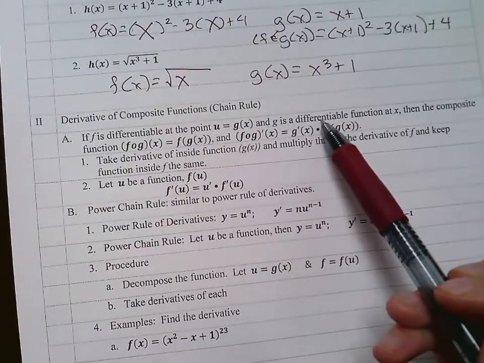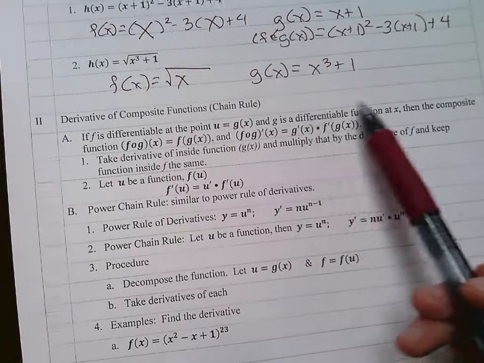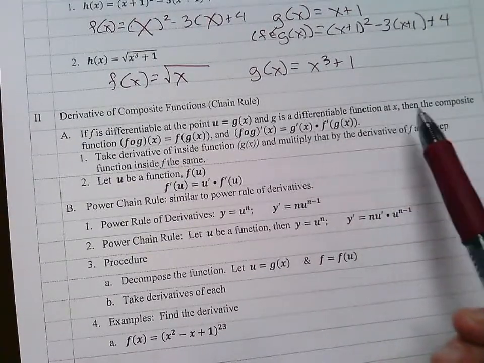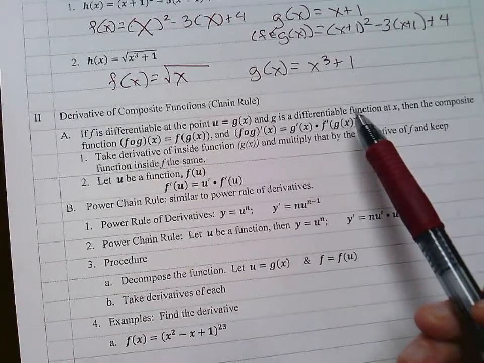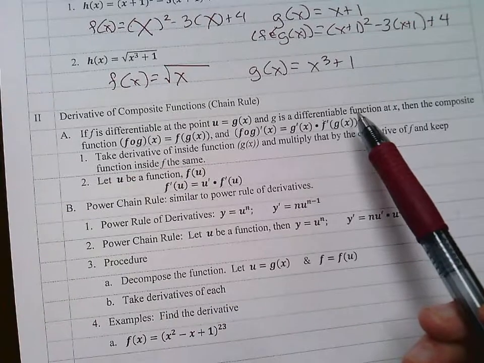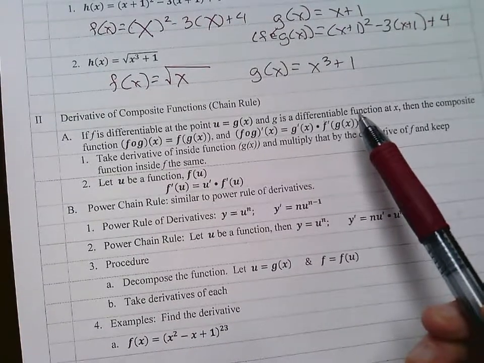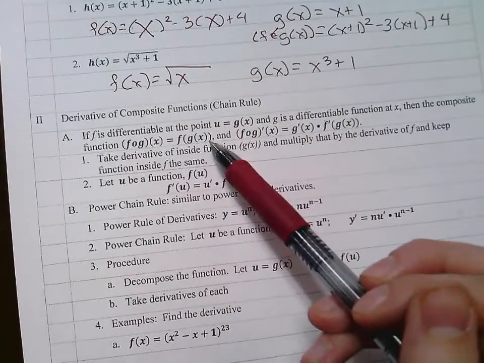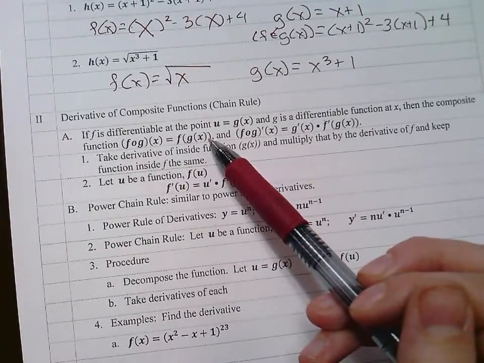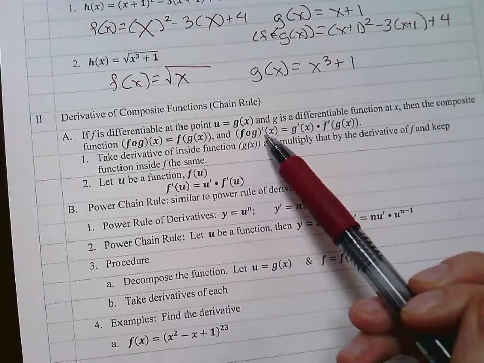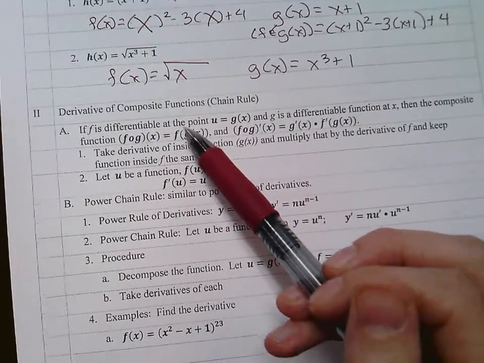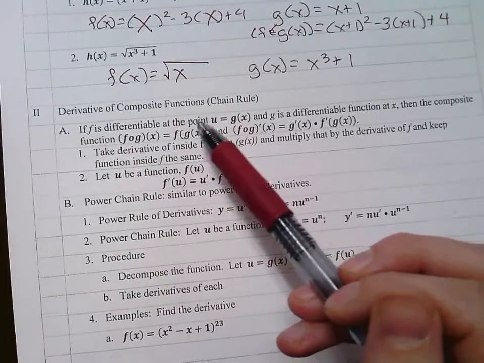Differentiable means there is a limit that exists, and there's a defined point.